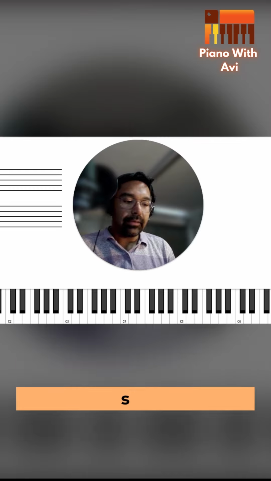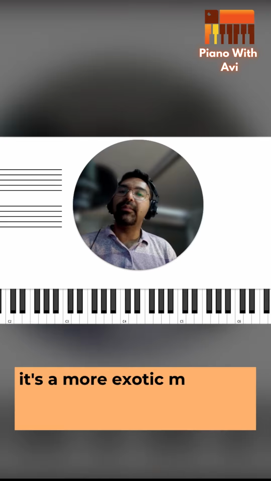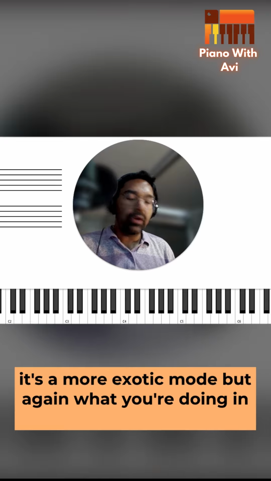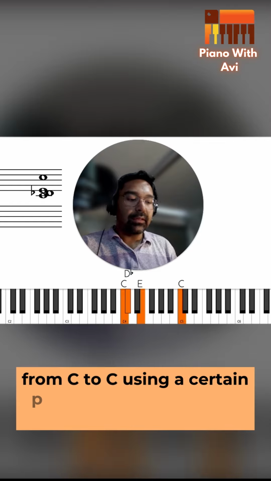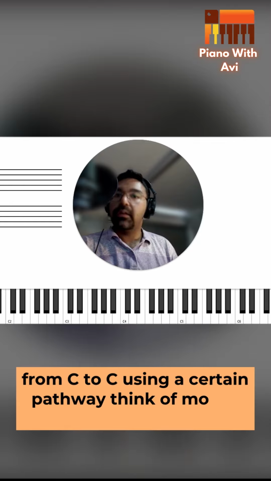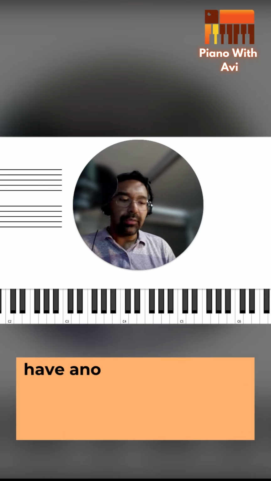Similarly, let's say, 1, 2... it's a more exotic mode. But again, what you're doing in the end is you're just going from C to C using a certain pathway. Think of modes like that, right? You could have another mode which is this.